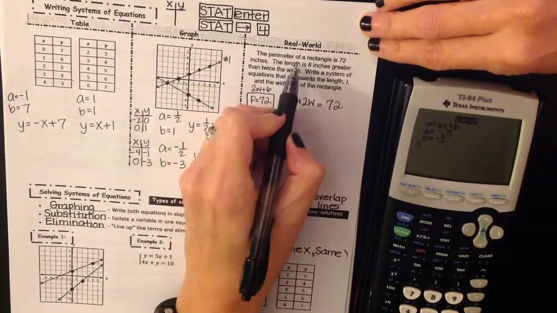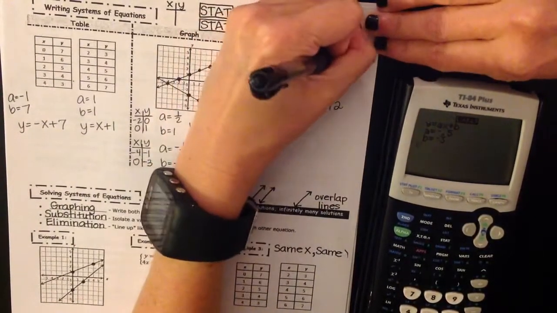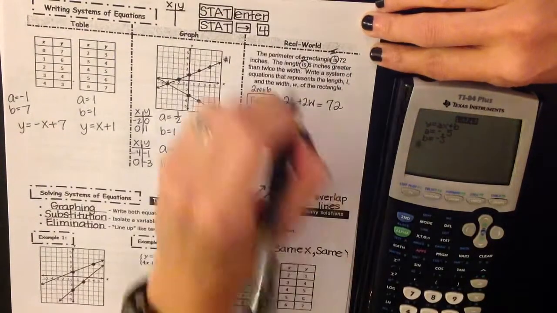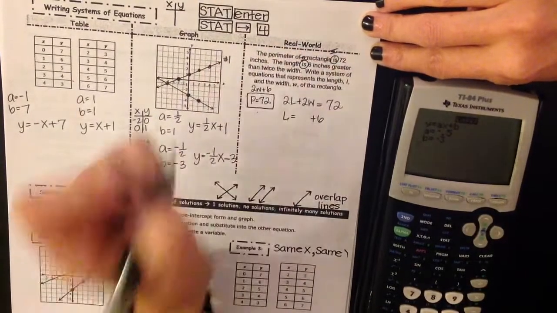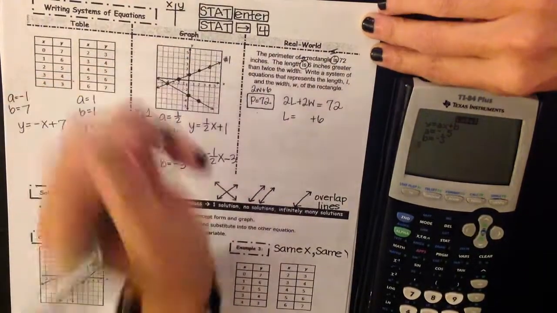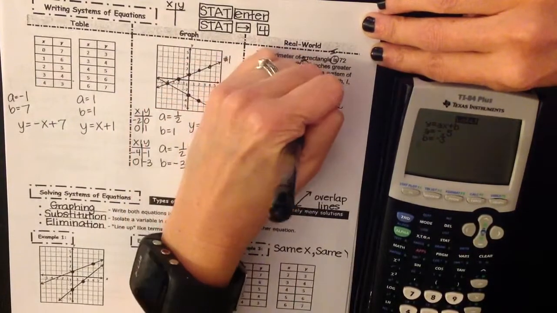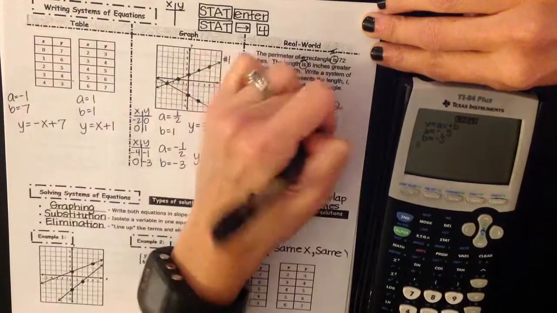But the second sentence says the length is, remember, is means equals 6 inches greater than. Greater than means I'm adding 6. Twice the width. So twice means 2 times. What are we multiplying by? 2w. And those are my 2 equations.